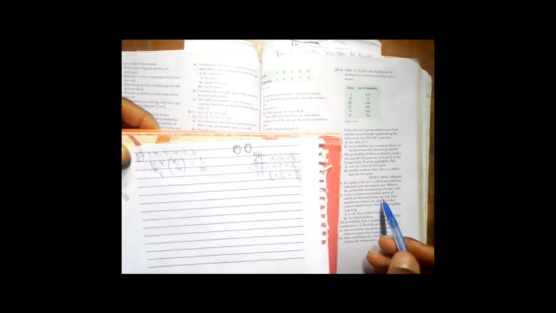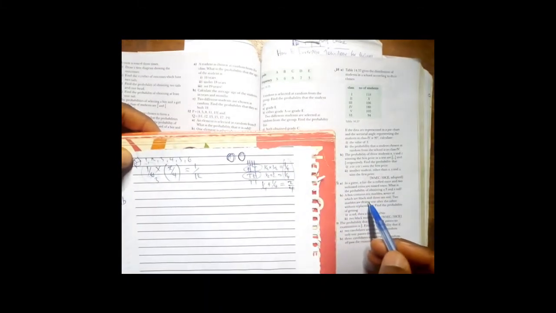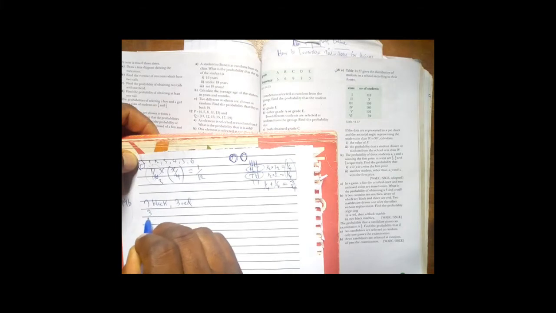So for 19B, a box contains 10 marbles, 7 of which are black and 3 are red. 2 marbles are drawn one after the other without replacement. Find the probability of getting a red, then a black marble. So a box contains 10 marbles, 7 are black, and 3 are red. The probability of having a red is 3/10.